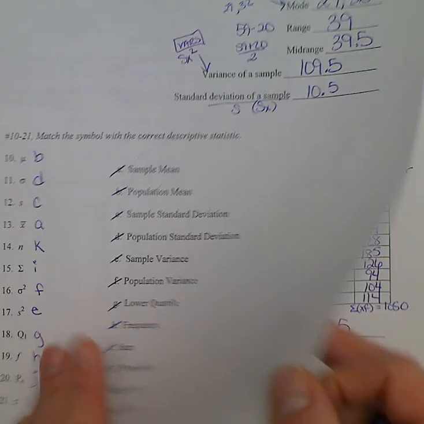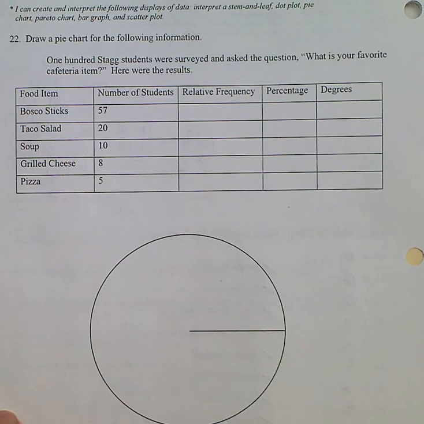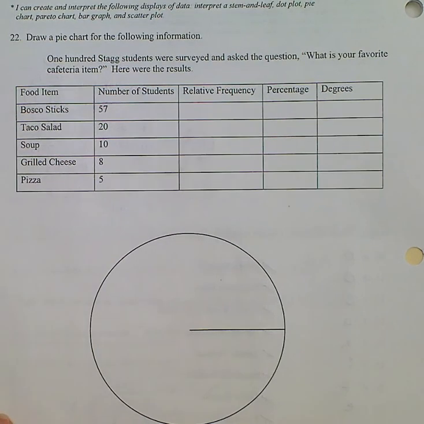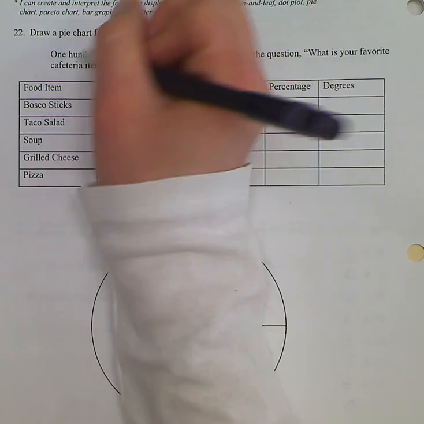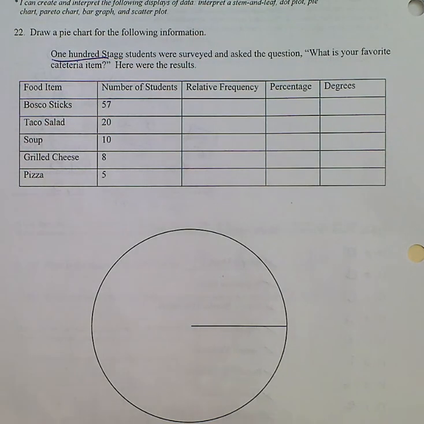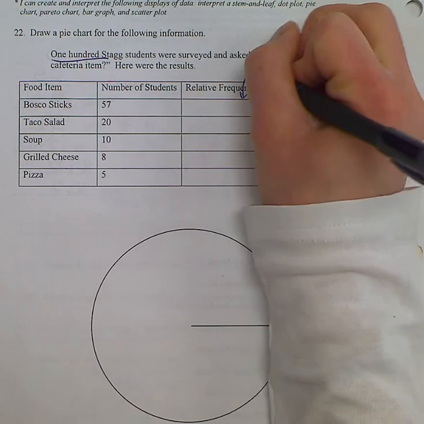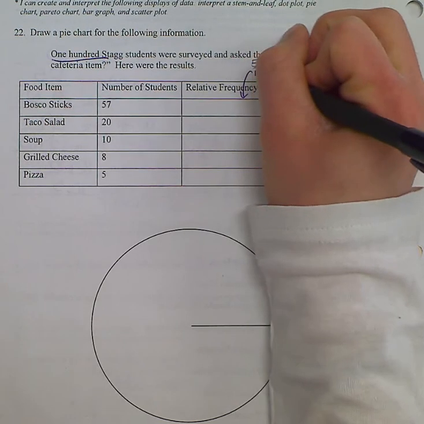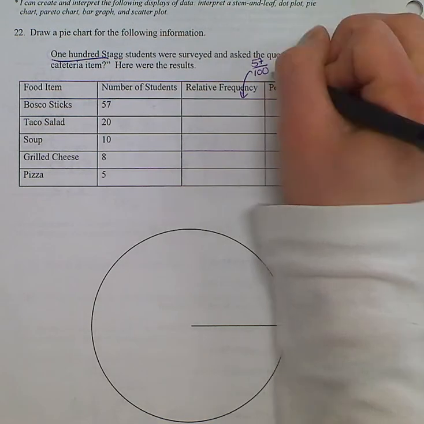Okay. Last page here, we have a pie chart. So the first thing that we're going to do is go through and do our relative frequency. This one is deceiving because it's not deceiving, it's just easy because we have 100 students. The one on the quiz I'm telling you right now is not 100, so you're not going to be dividing by 100. But our relative frequency, again, is the number or the frequency in that class divided by the total number.